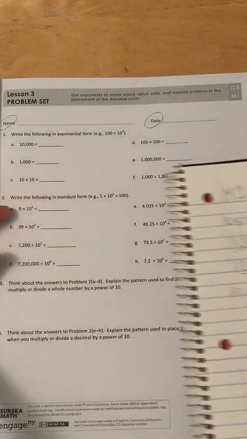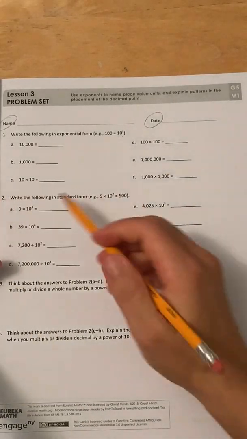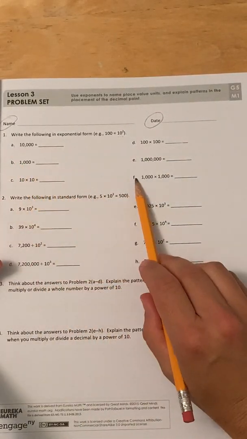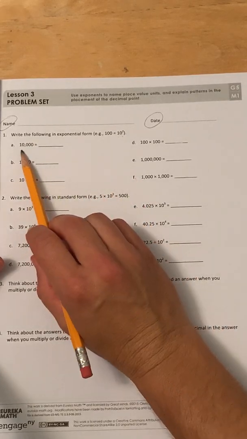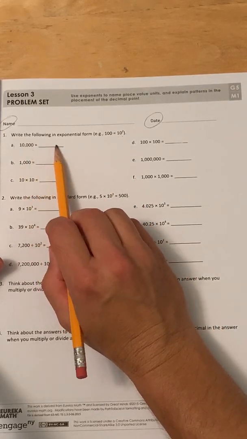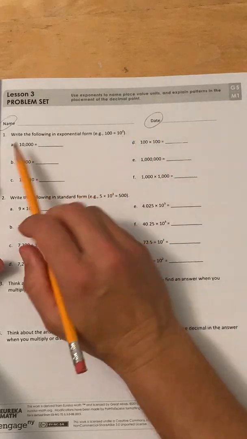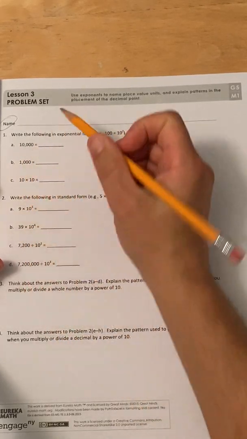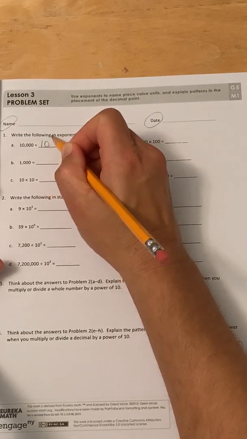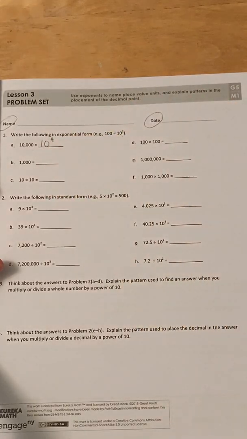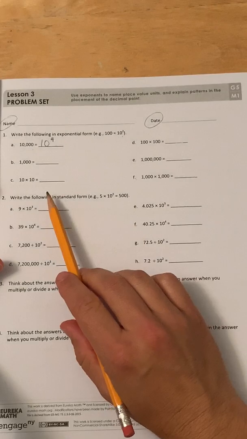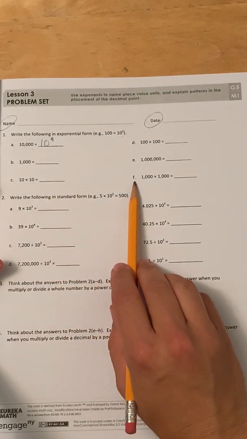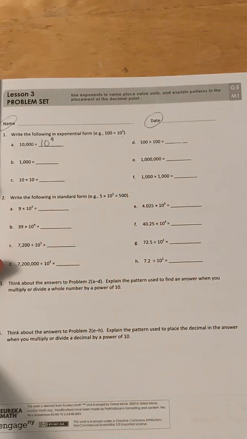So go ahead and start A through F. You take the number and you write it as the exponent. I'll do the first one with you. How many zeros? 1, 2, 3, 4. This would be 10 to the fourth. Okay, pause the video until you get to F and then restart it and we'll go over the answers.